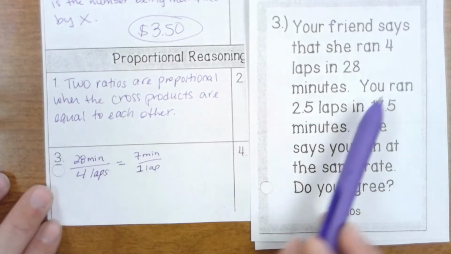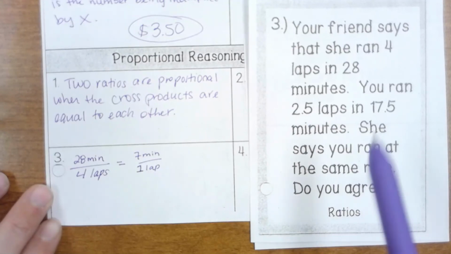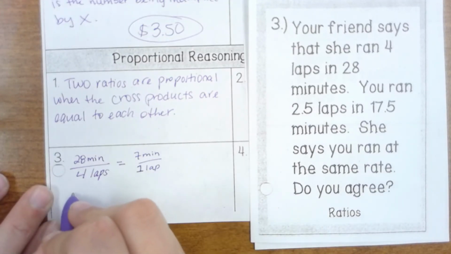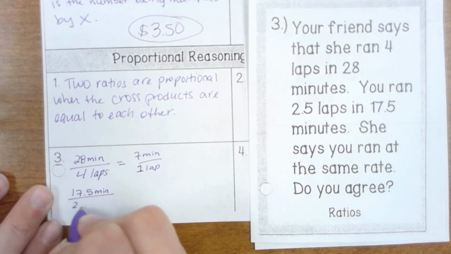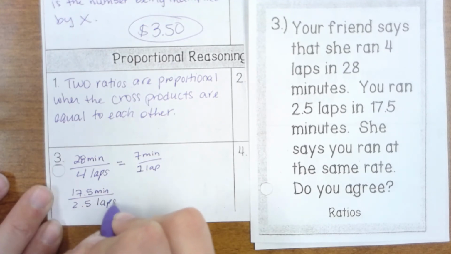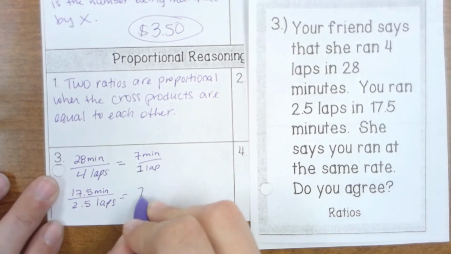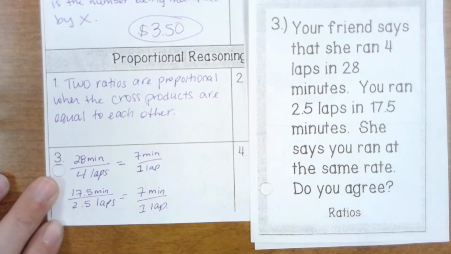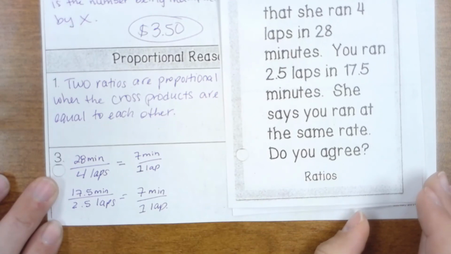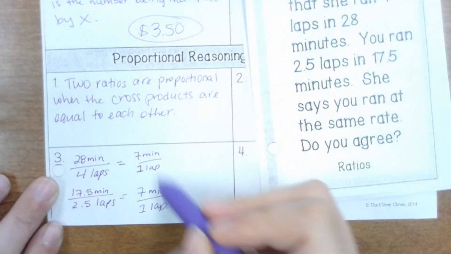And the other one said you ran 2.5 laps in 17.5 minutes. So 17.5 minutes over 2.5 laps, and again we're just going to find this unit rate by dividing. So 17.5 divided by 2.5 would once again give me 7 minutes over 1 lap. So do you agree that you guys ran at the same rate? Yep, we agree because we have the same unit rate.